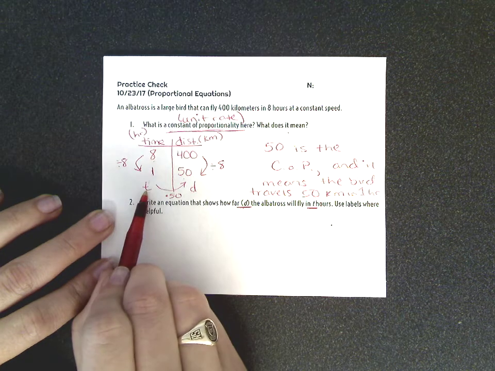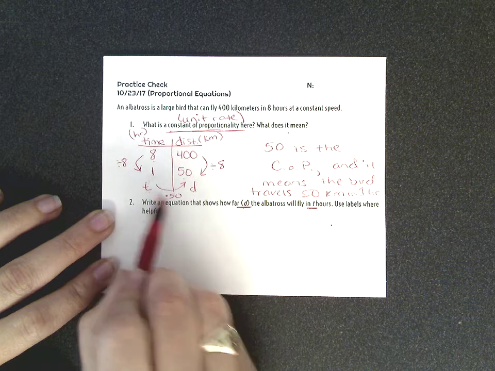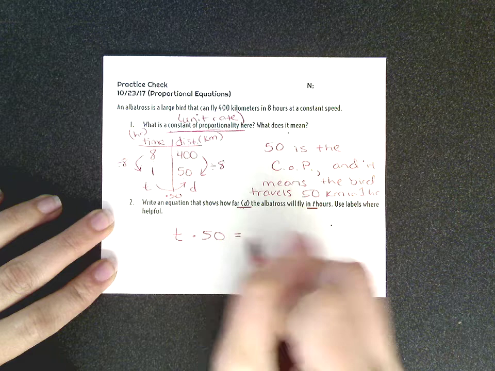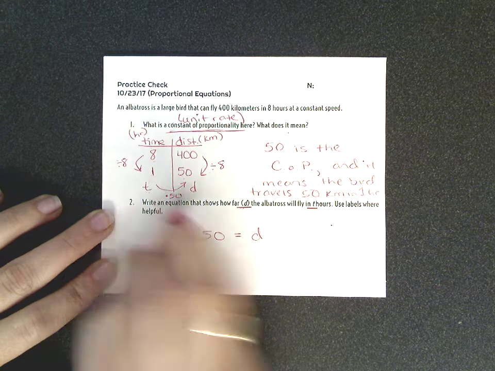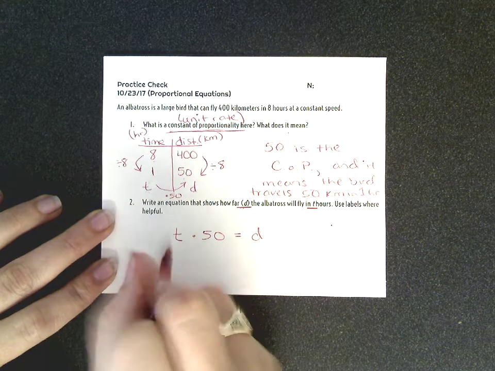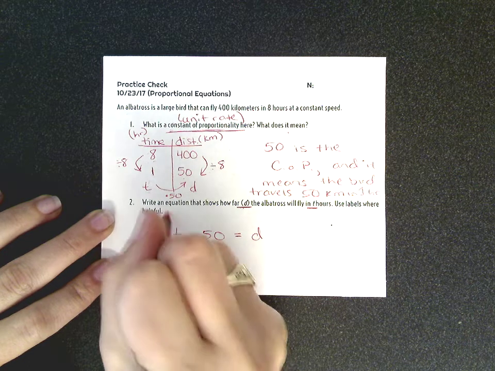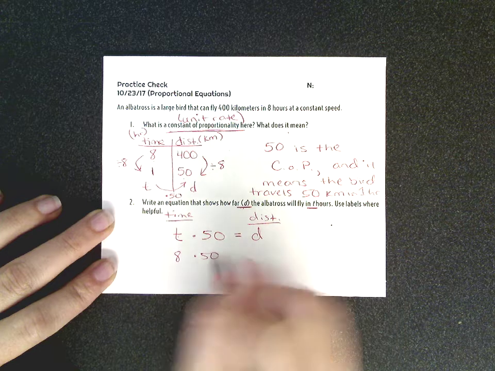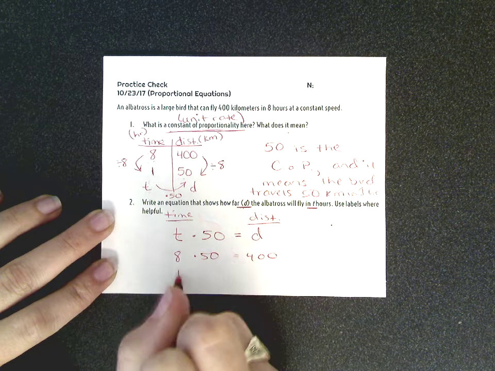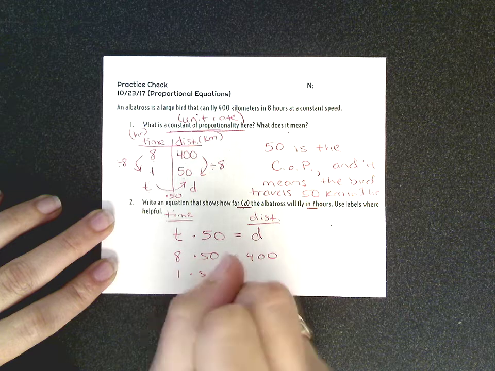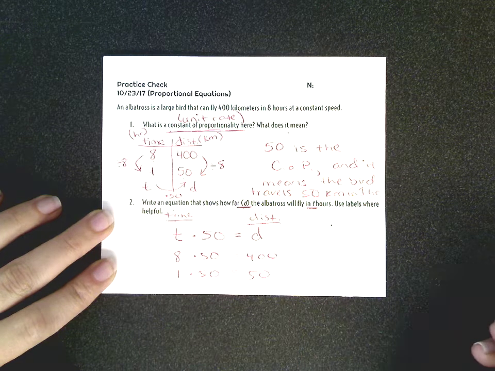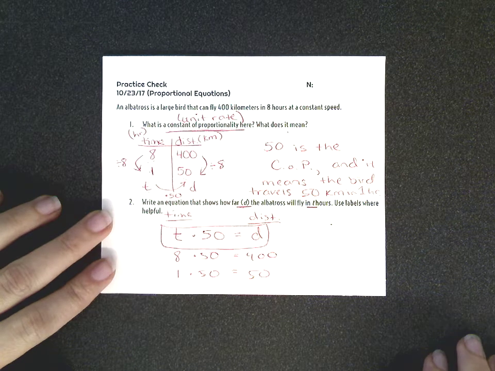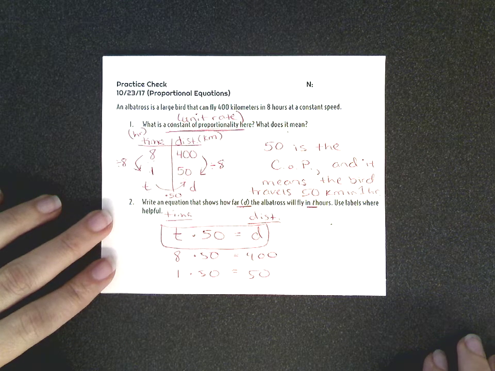So to get from t, time, to d, distance, I know I need to multiply by 50. So if I start at t and go times 50, then I will get d, which is distance. If we work backward, we can check that that works. 8 is a time, and we can say distance over here. 8 times 50 is 400, that is true. If we go down the table, 1 times 50 is equal to 50, which we also had. So this equation holds. This is a generalization that we could use for any time that then will give us the corresponding distance.